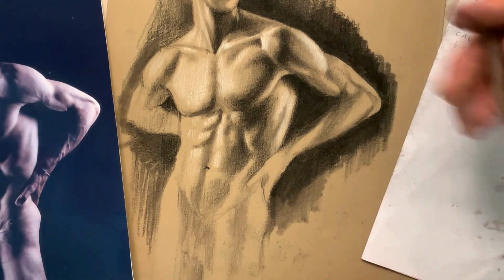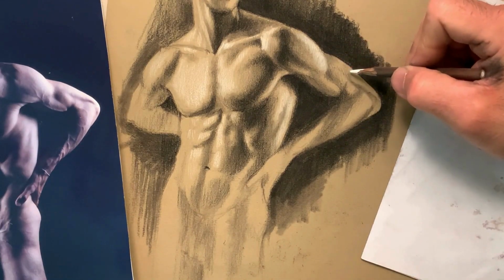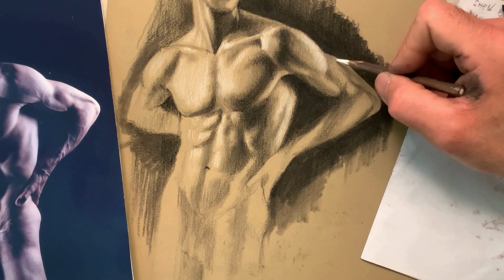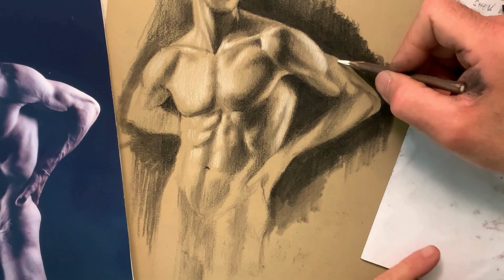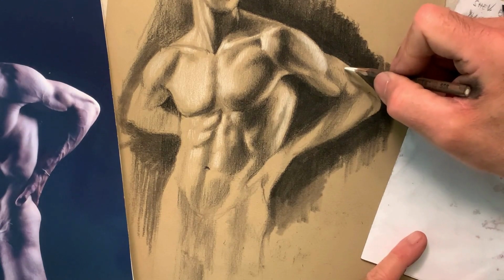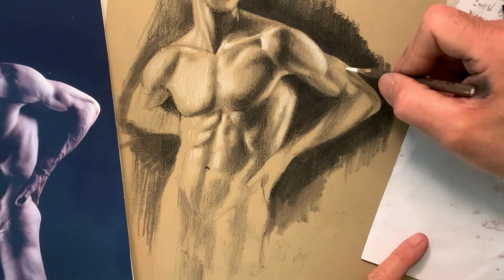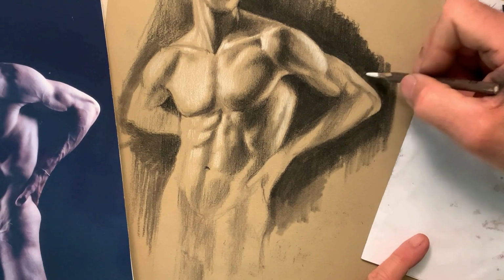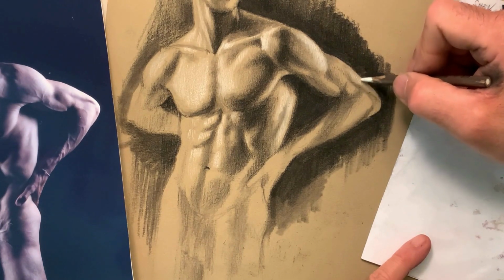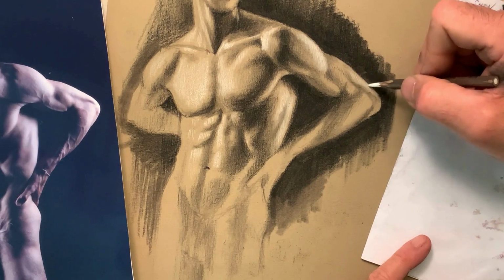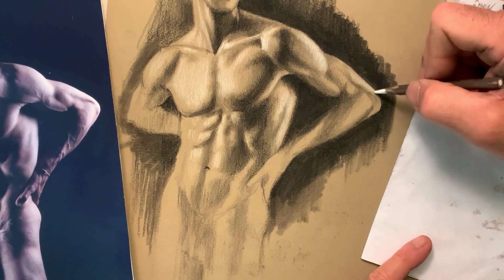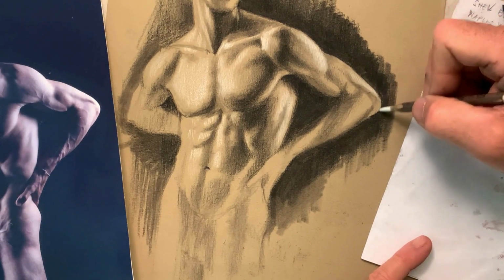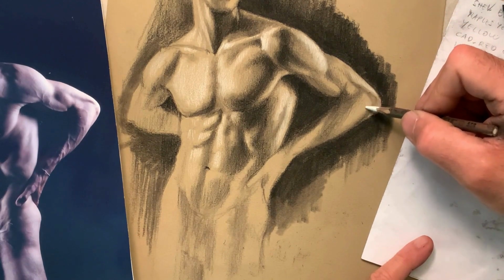So now here we can block in a little bit of light, and you see how this part in here, you don't want to put white there. That's going to be with the white of the value of the paper or a little bit of chalk on it. But gradually from here, very, very gradually, you can block in a little bit of white here. And here too.